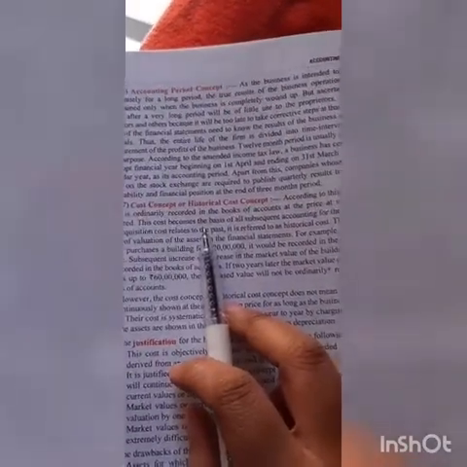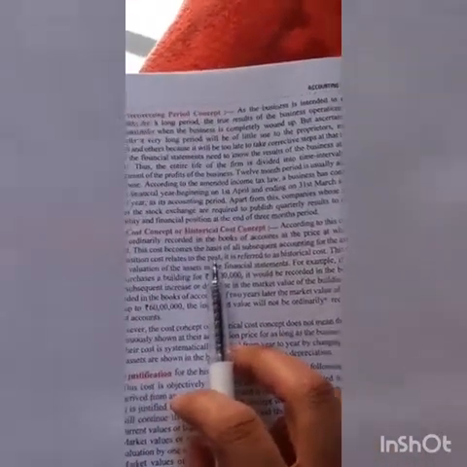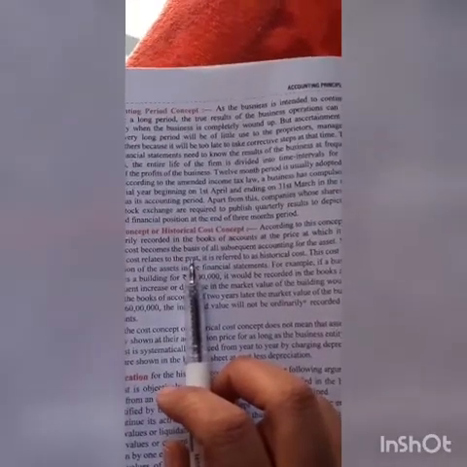Next we have the cost concept. Cost concept means that a businessman has to record the original cost of its assets in the books of account at the price when he acquired the asset. That amount of asset is to be recorded. This is called the historical concept.